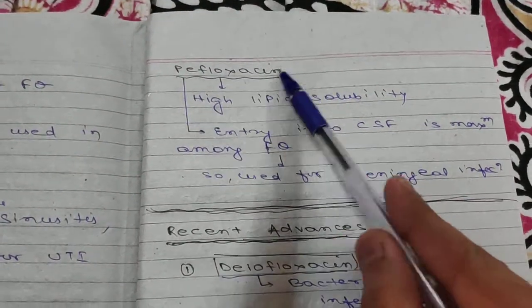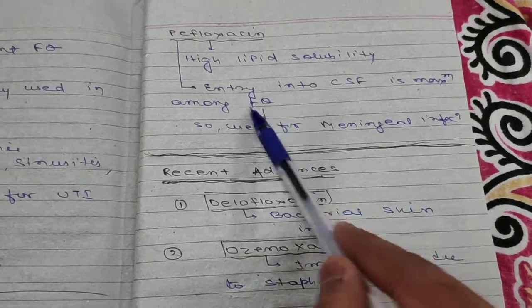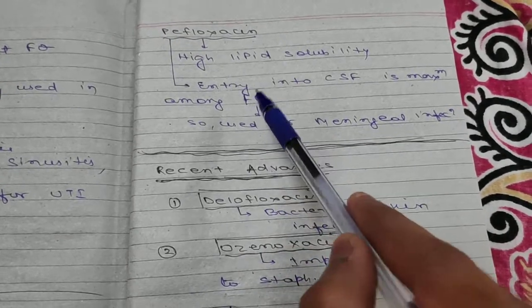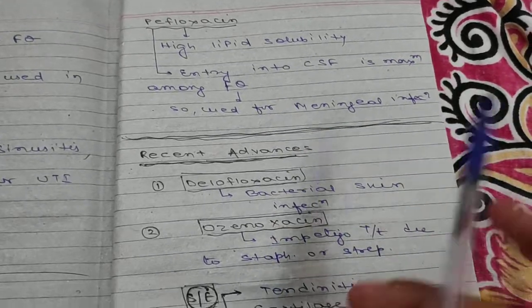Now the next is pefloxacin. It is highly lipid soluble and its entry into CSF is maximum among fluoroquinolones. So this is an important question: whose entry is highest in CSF? Pefloxacin. It is used for meningeal infection.